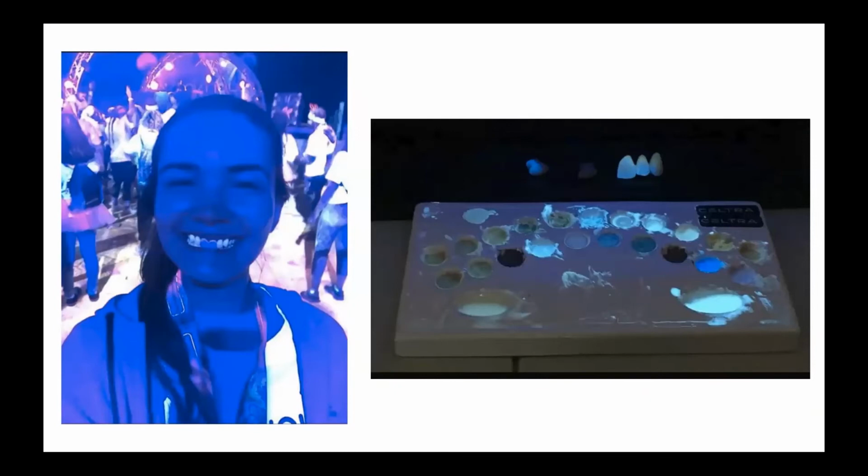Please have a look at this charming young lady, and she had a charming smile until she went to the disco. And it turned out that her monolithic restorations made from zirconia, maybe lithium disilicate, were glazed with not a proper glaze. That glaze wasn't fluorescent, and that's the result of this wrong choice of the dental technician. They looked quite nice in daylight or some artificial light, but in the light of the discos, they reveal this lack of fluorescence.